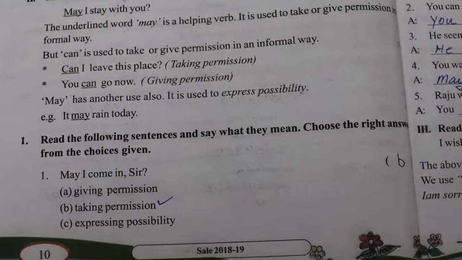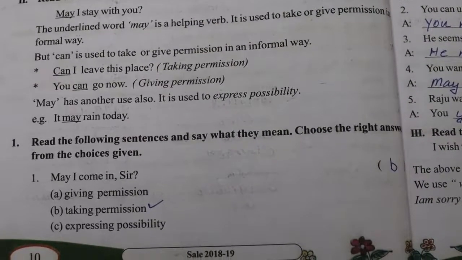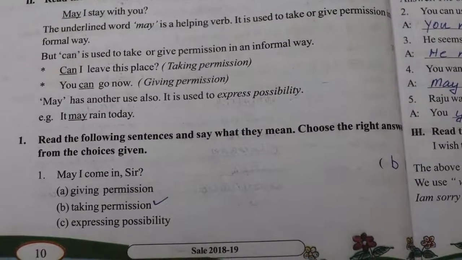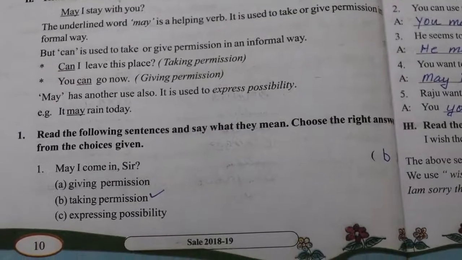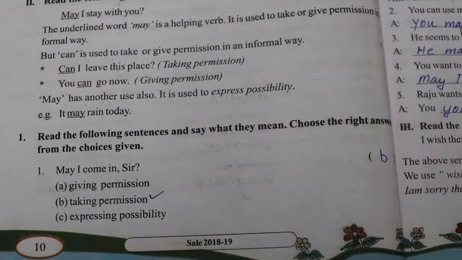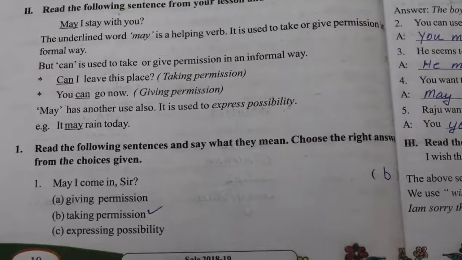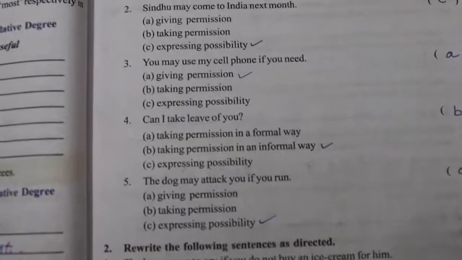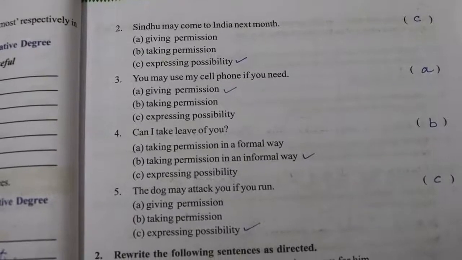So we said may is used for formal occasions. This is a formal use. If it is informal, people may use can. In that case, it can be, can I come in? Now the next one, Sindhu may come to India next month.